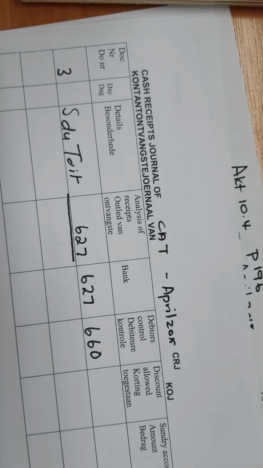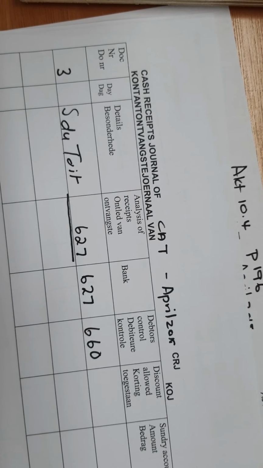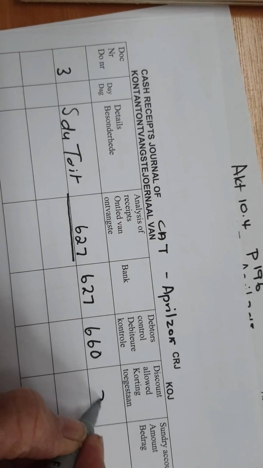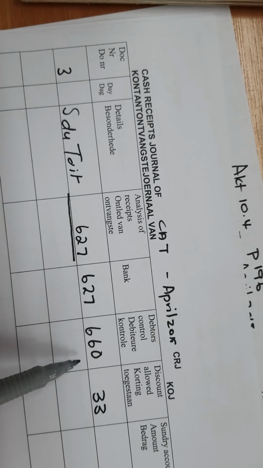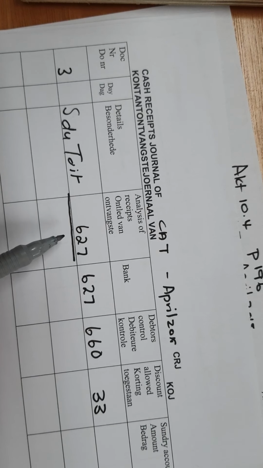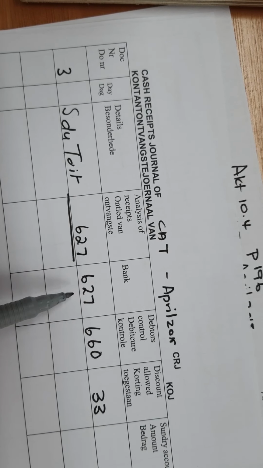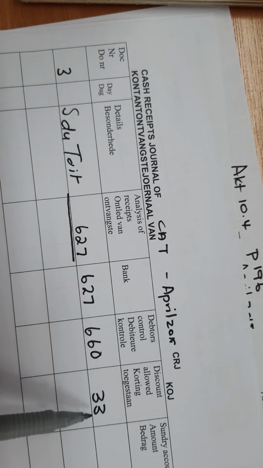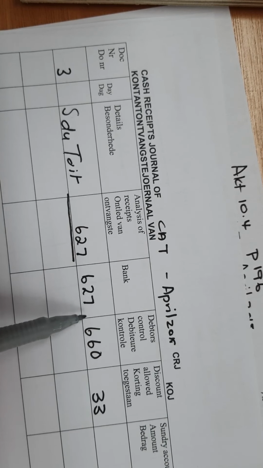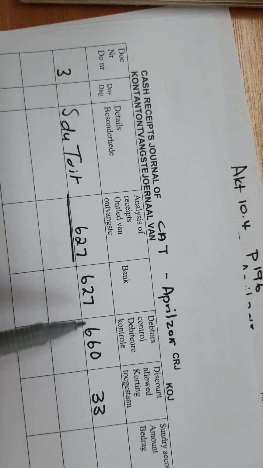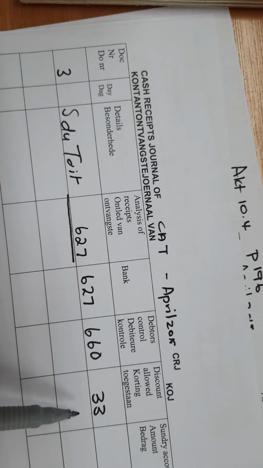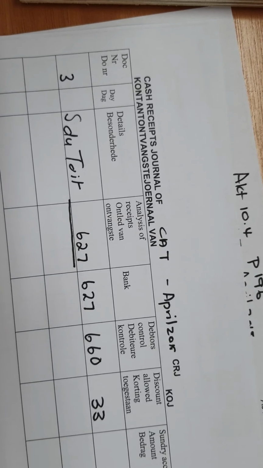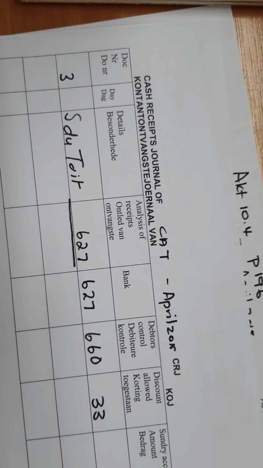So the difference is your discount, and the discount is equal to 33 Rand. So you have, the debtor owes you 660. You receive only 95% of the amount, so in the bank is only 95%. The rest is discount, so your debtor is going to decrease with 660. Bank word net meer met 627 en jy gee R33 se korting. We have done it last term. Kom ons kyk na die volgende transaksie op die 5de.